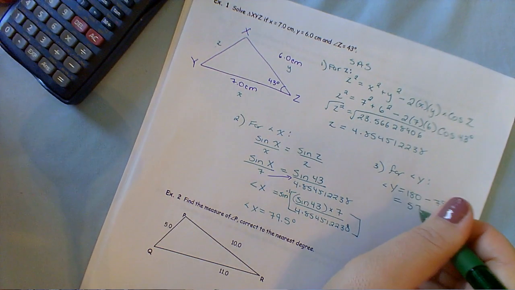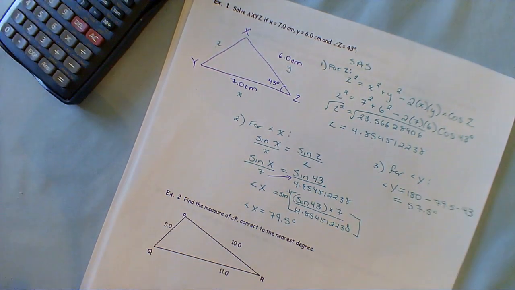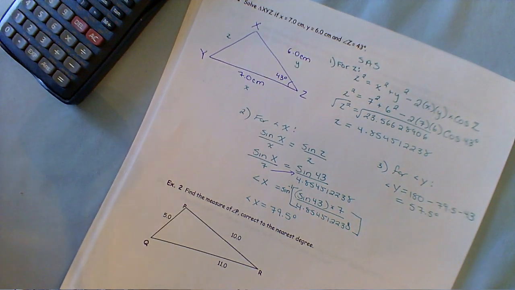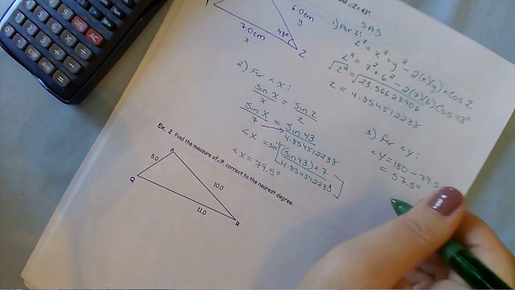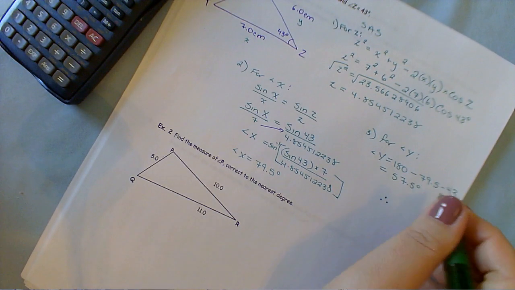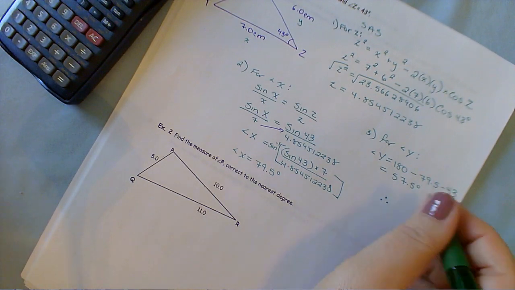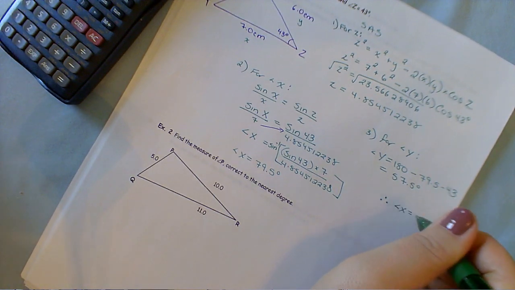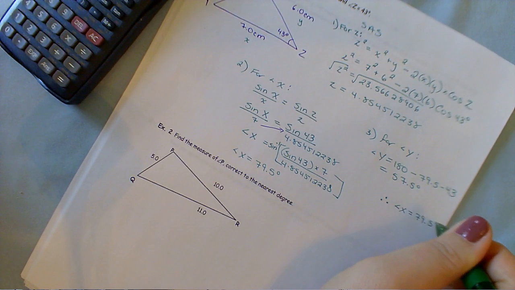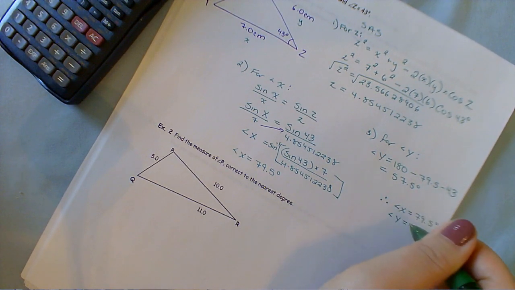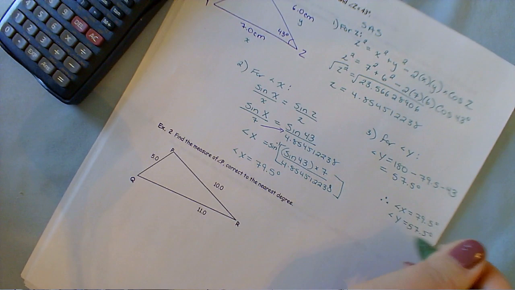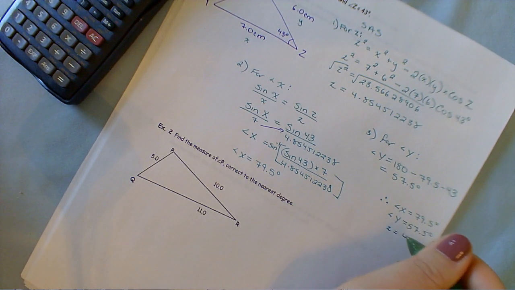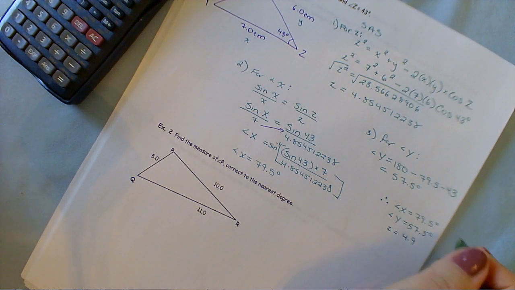So that's 57.5 degrees. So what happens then, once you're done and you found the 3 missing parts, you summarize, and this is where now you round and you put units. So therefore, angle x is 79.5 degrees, angle y is 57.5 degrees, and little z is 4.9 centimeters.